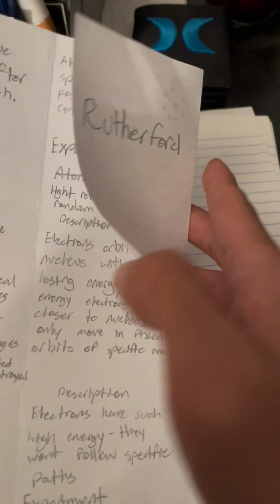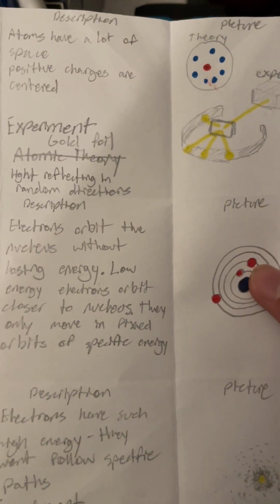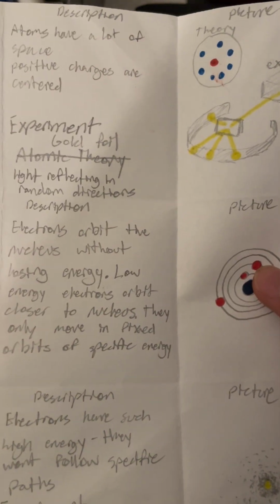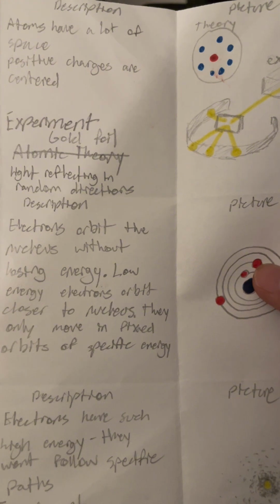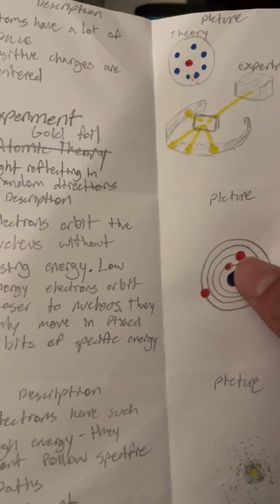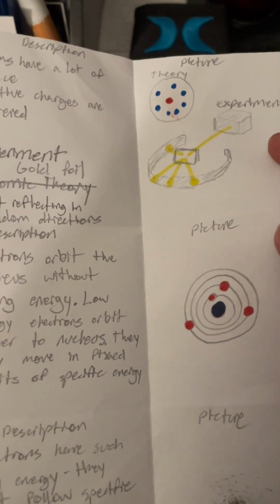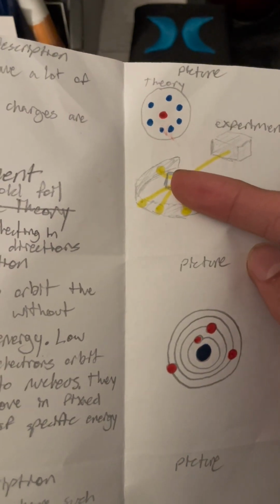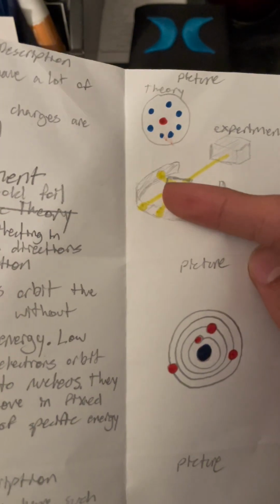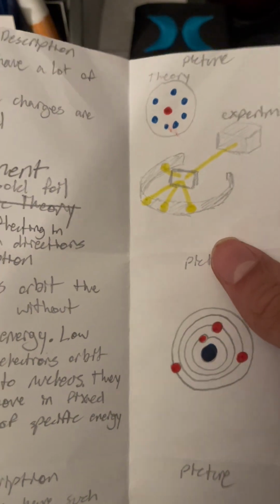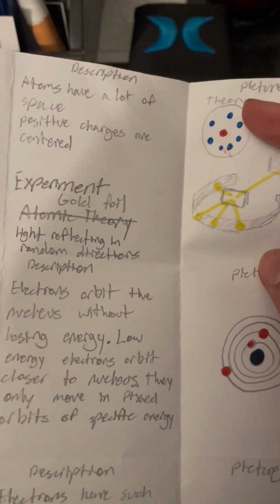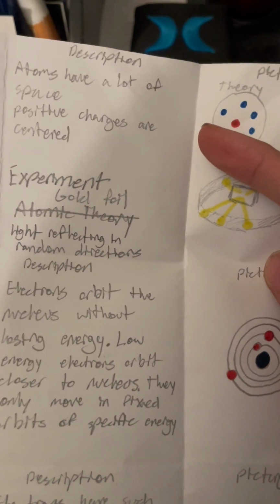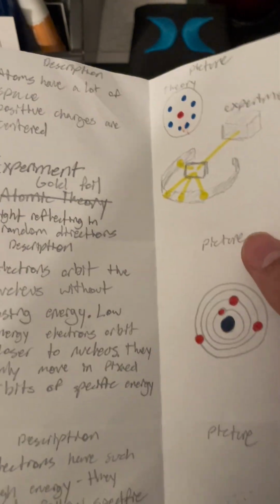Next, we have Rutherford. Atoms have a lot of space, positive charges, and are centered. He did this by doing the gold foil experiment. From shining light to gold foil, it bounced around, boom, boom, boom, boom, all around in different directions. So he concluded that atoms have a lot of space.